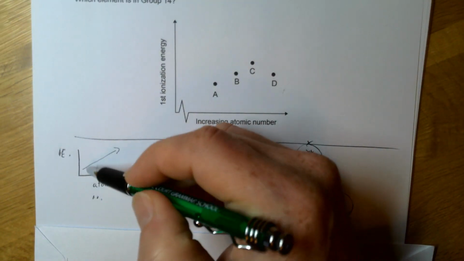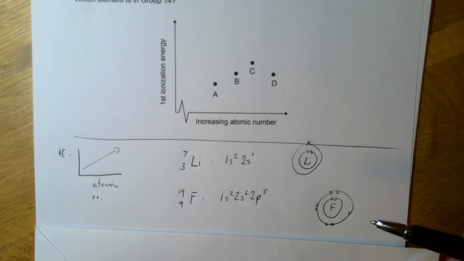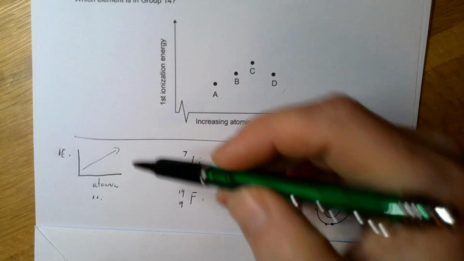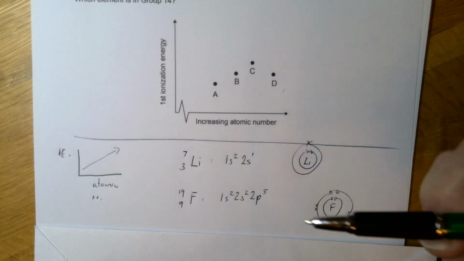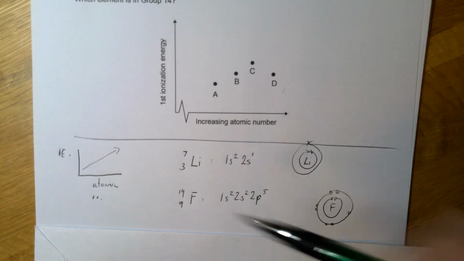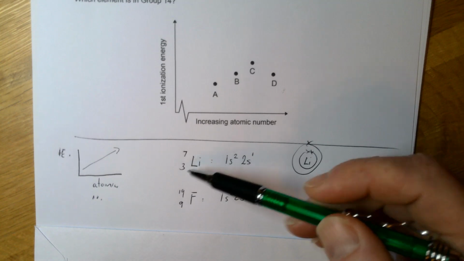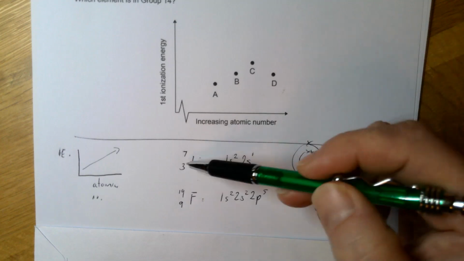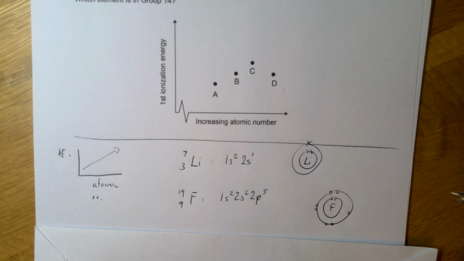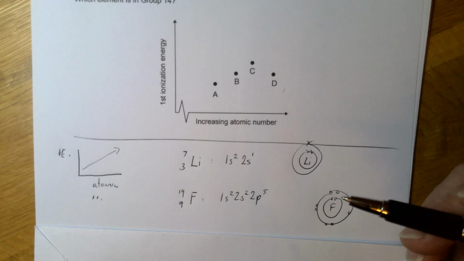As you go across a period and you increase the atomic number, the general trend is one of increasing ionisation energy. That's because as you go across a period, you increase the number of protons. For example, if you go from lithium through to neon, I've picked the second period of the periodic table, as you go across that period, you increase the number of protons, you increase the positive charge, and so you increase the attraction to the outermost electron.